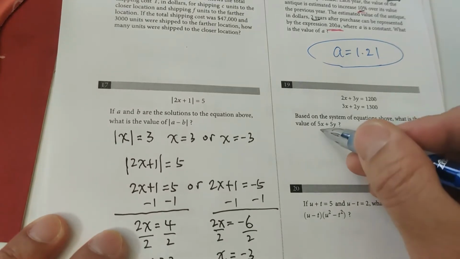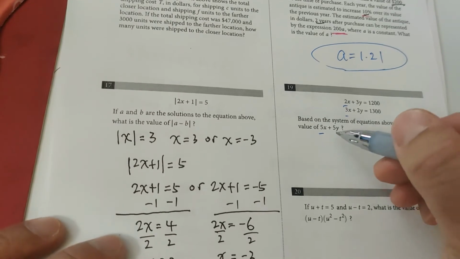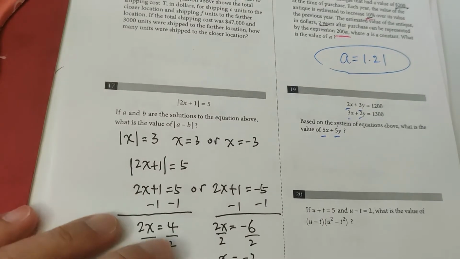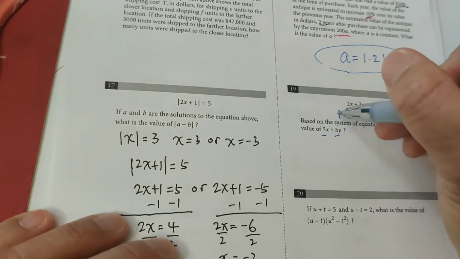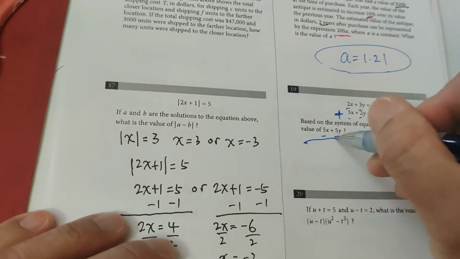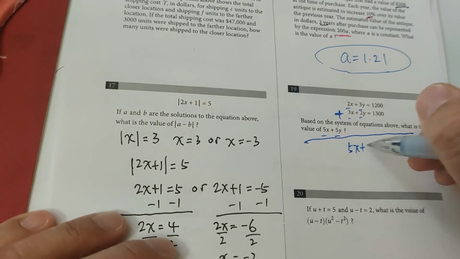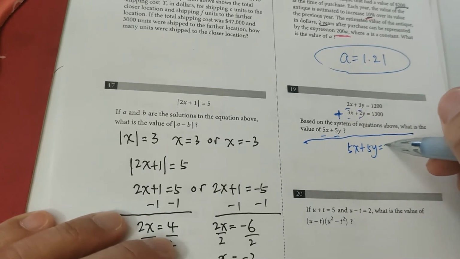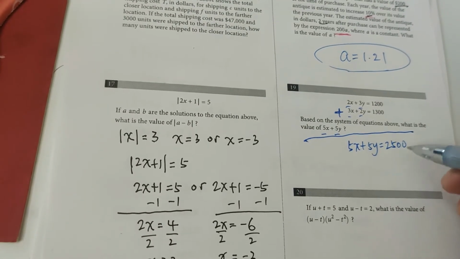Okay, do we see any relationship between the 5 and the 2 and 3 here? Very obvious, right? 5, 3, 2. So basically 2 plus 3 is 5, or 3 plus 2 is 5. So what you can do is you can just simply add up the equations. You add up the equations, then you're going to have 5x plus 5y equal to 1200 plus 1300, which is 2500.